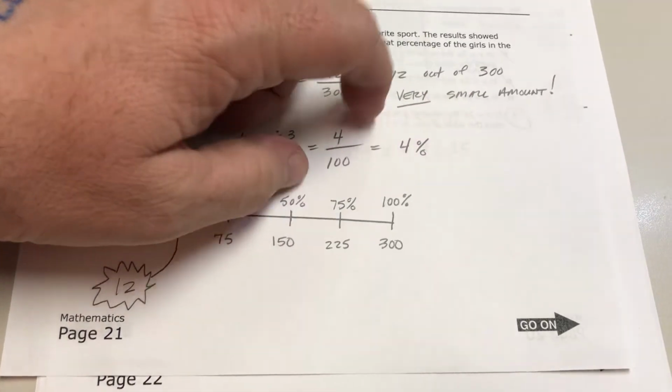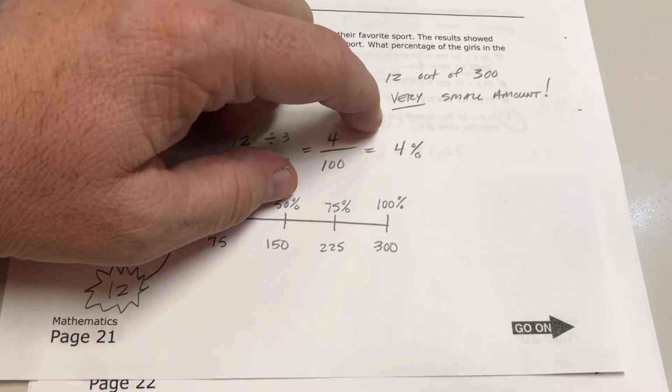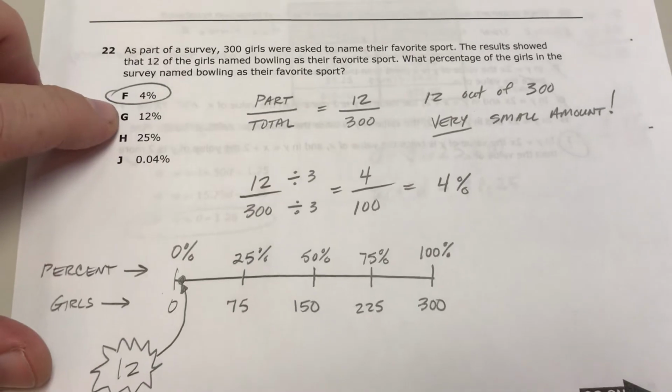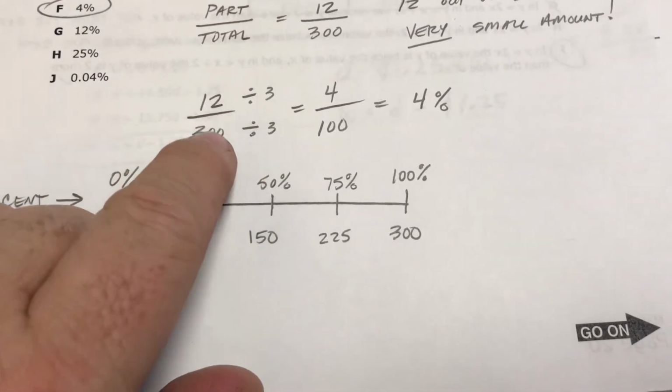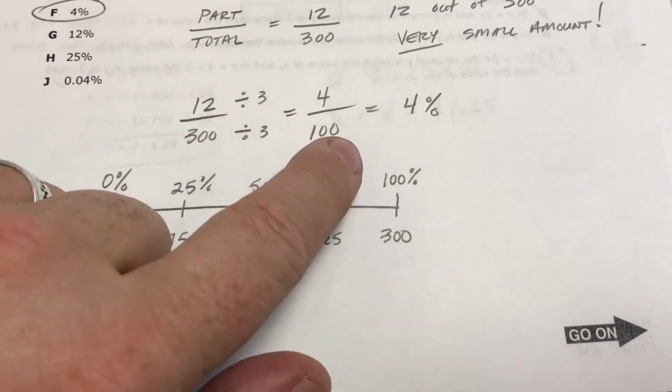12 out of 300. That's a very small amount out of 300, so it's got to be a very small percent. Percents are out of 100, so 12 out of 300. We can get this to 100 easily.